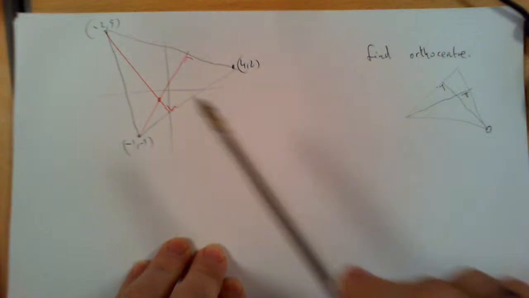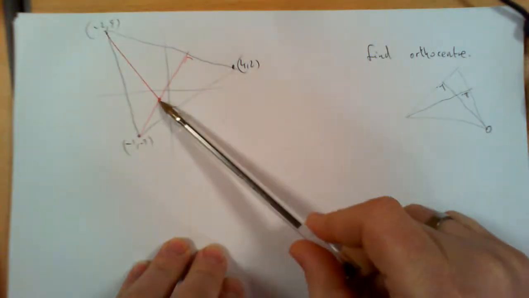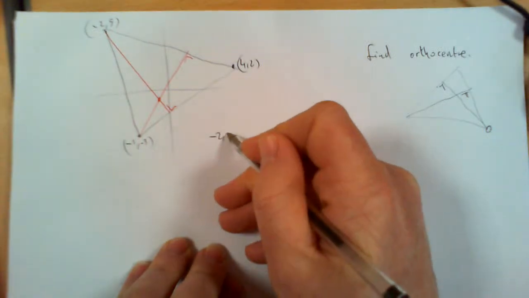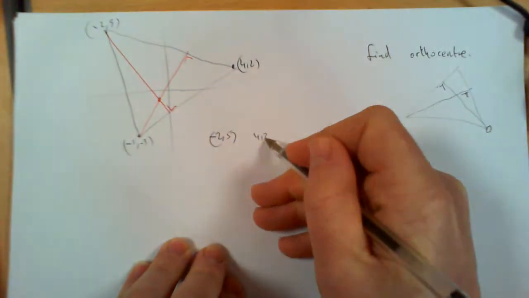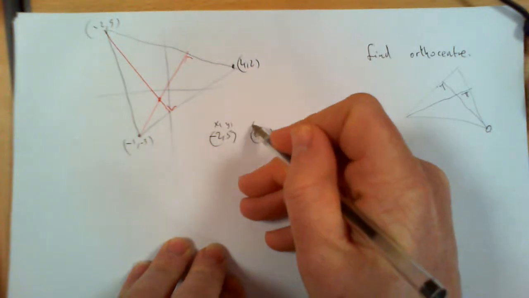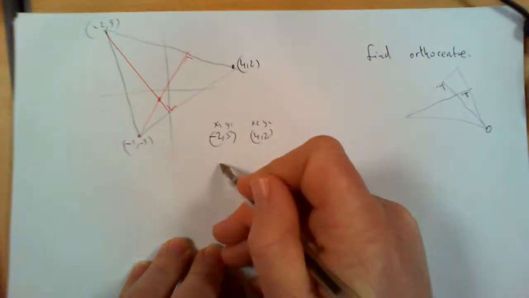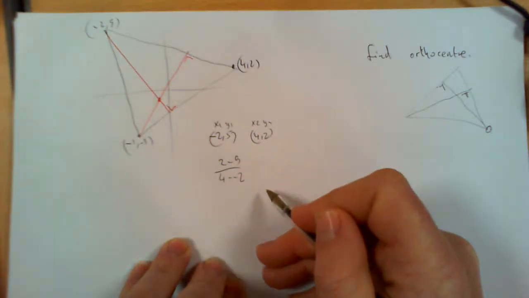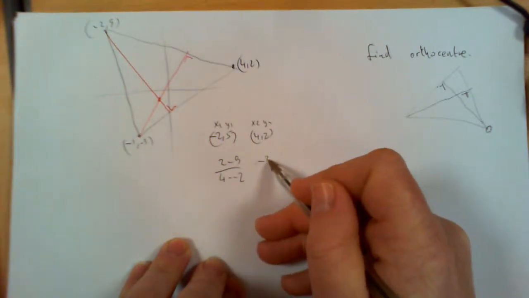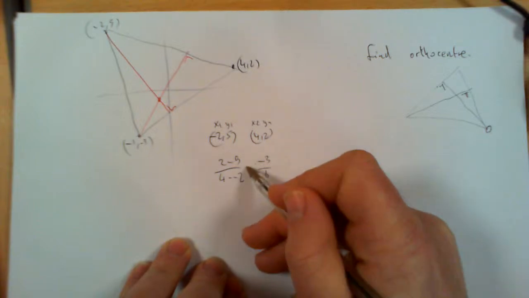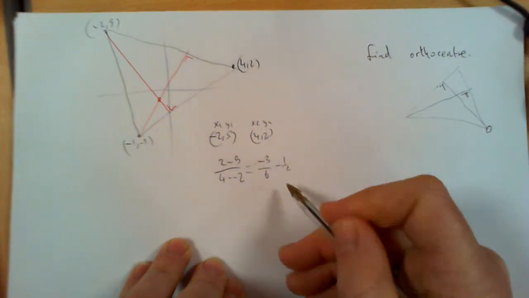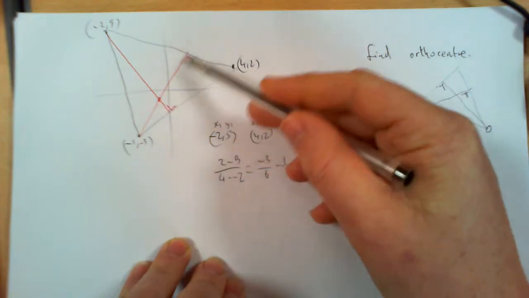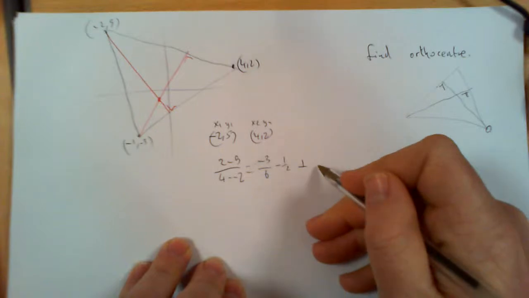If I want to find the line here, I need the slope of this side. Taking the points (minus 2, 5) and (4, 2) as x1, y1, x2, y2, the slope is y2 minus y1 over x2 minus x1. That's minus 3 over 6, which is minus a half. So the perpendicular slope is going to be 2.